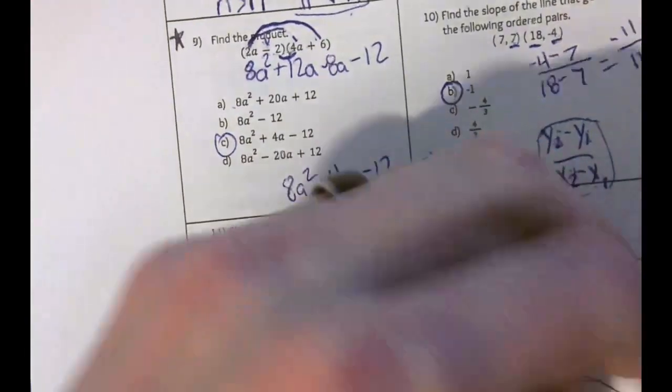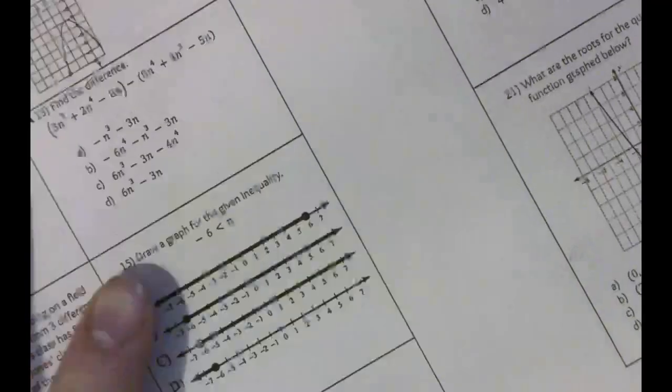Just to prove it to you, if I flip this over, let me look at this guy back here.